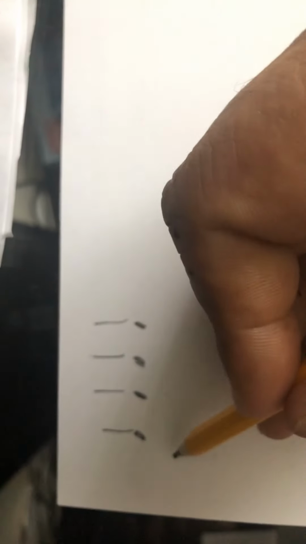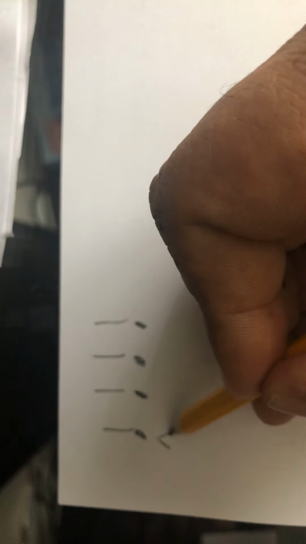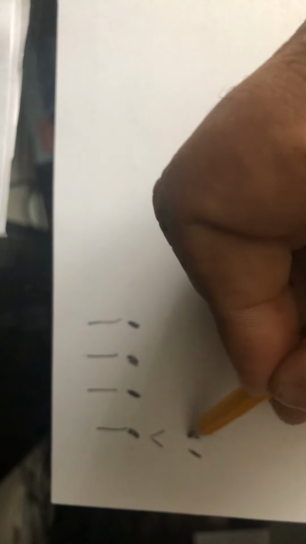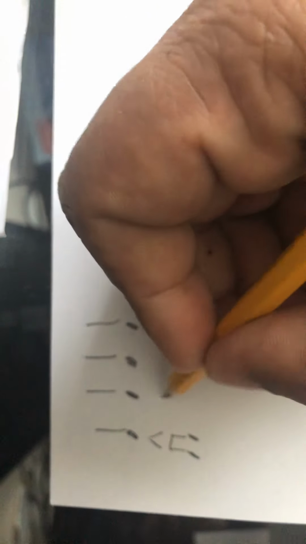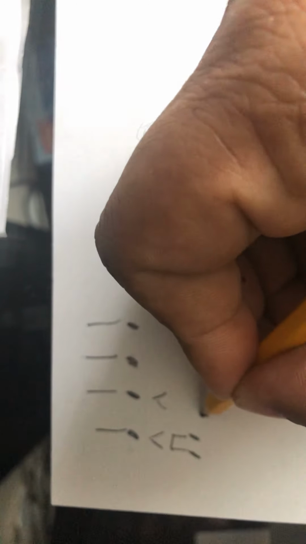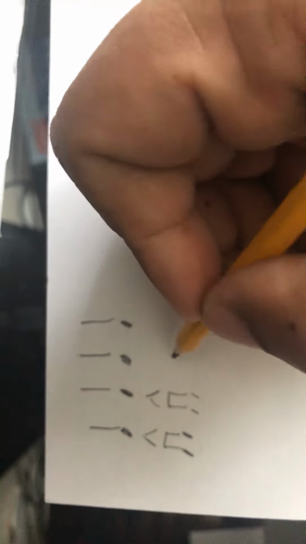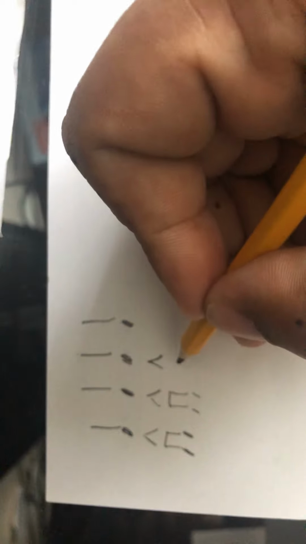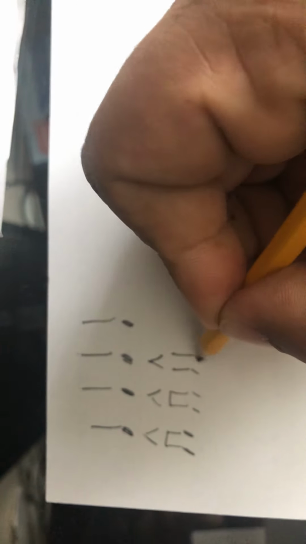So what happens is when you go from quarter notes to eighth notes, you've now divided each one of those quarter notes in half, creating 2 eighth notes, which each get half a beat.